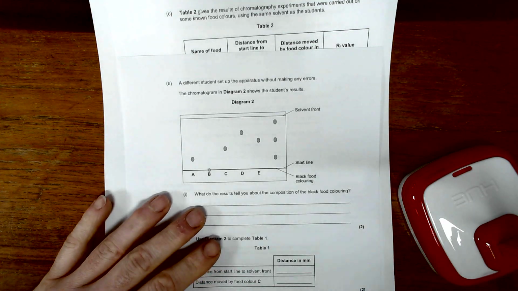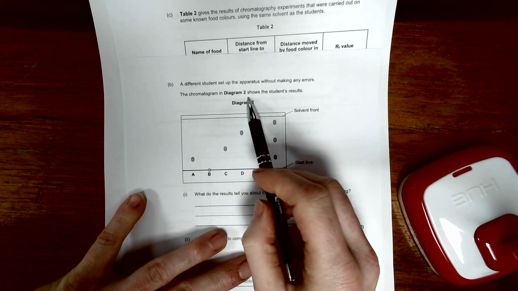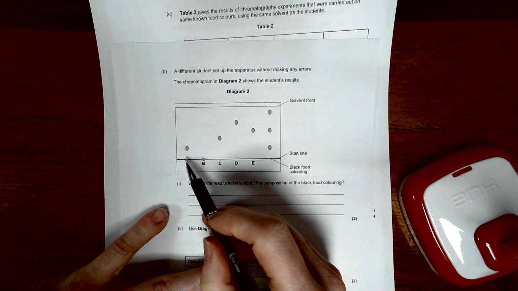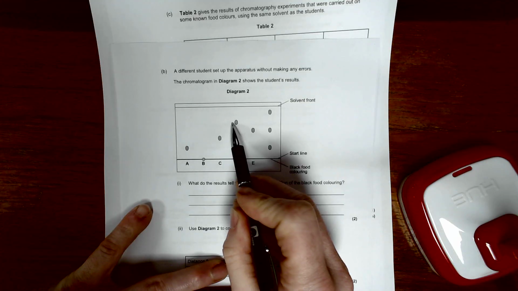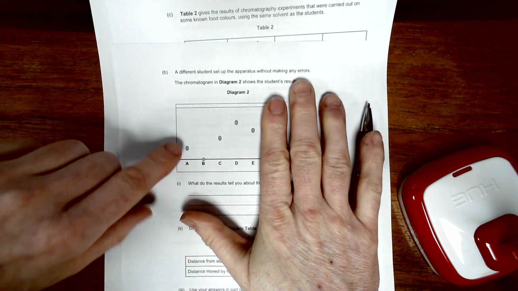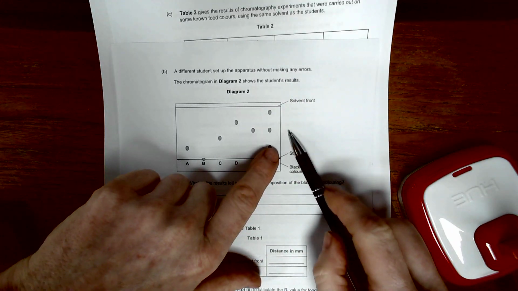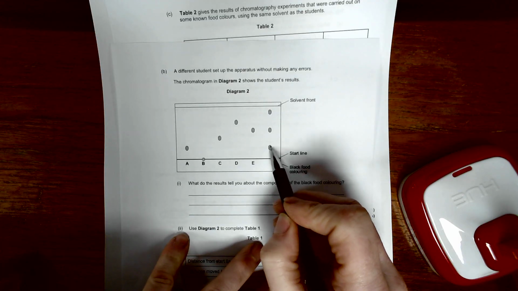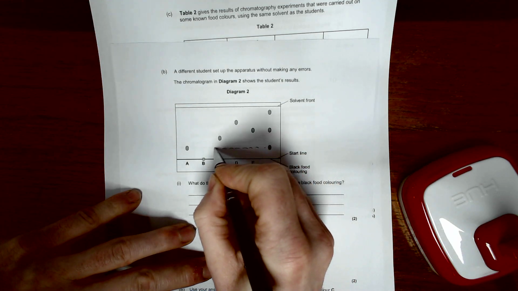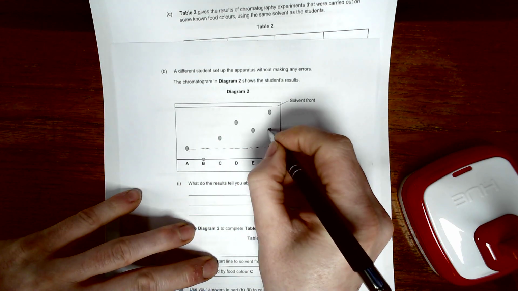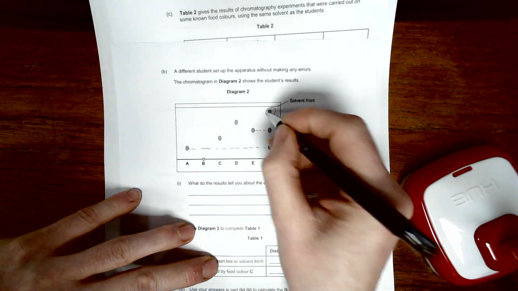Here are the results. A different student set up the apparatus without making any errors. The chromatogram in diagram 2 shows the student's results. What we can see here is that substance A has got one spot, one spot, one spot, one spot and one spot. So all of these substances A, B, C, D and E were pure colours. And then this is the black food colouring, and it is split into 3 dots. This dot here matches with colour A, this dot here matches with colour E, and this dot here doesn't match with any of the colours.